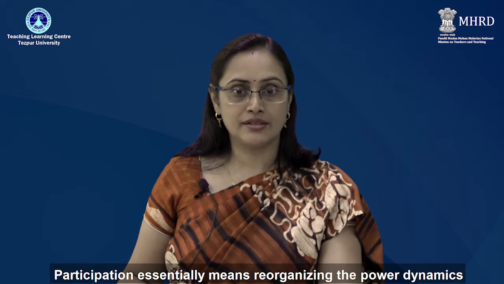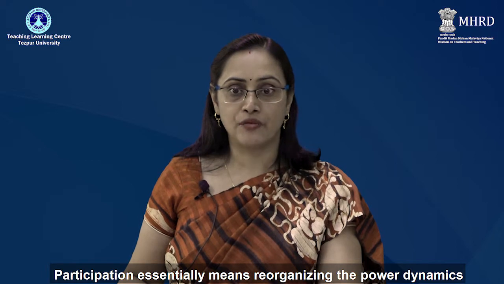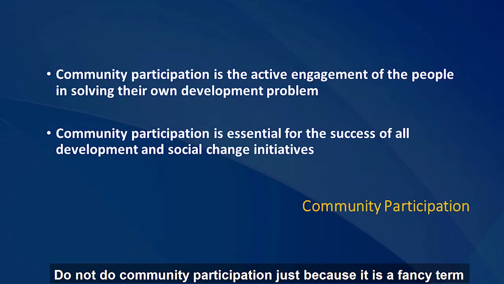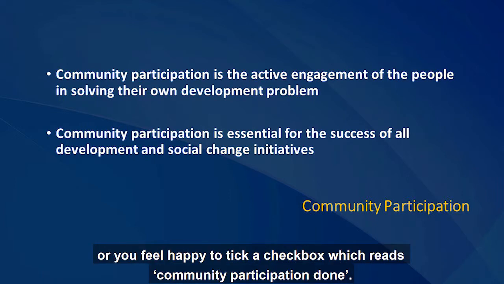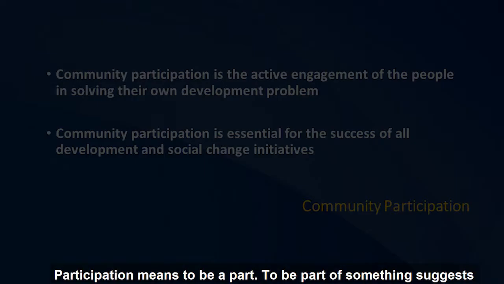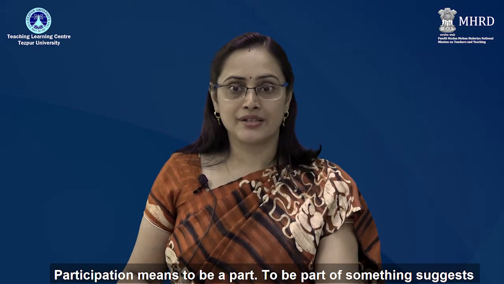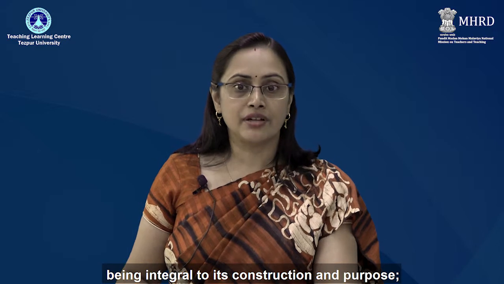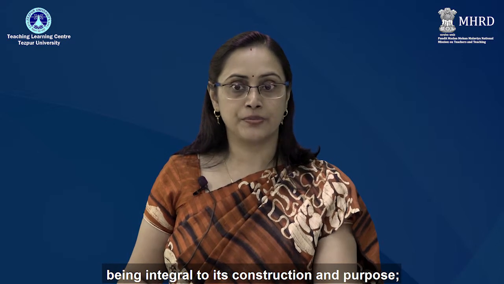Participation essentially means reorganizing the power dynamics to facilitate access and bring empowerment. Do not do community participation just because it is a fancy term or you feel happy to tick a checkbox which reads "Community participation done." Participation means to be a part. To be part of something suggests being integral to its construction and purpose.